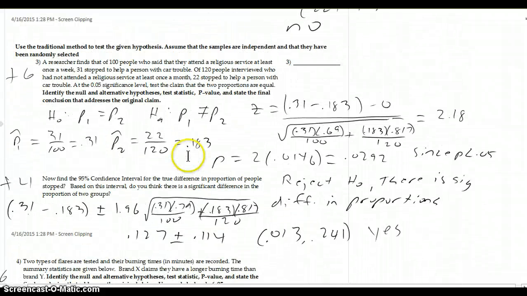Number 3, this is comparing two population proportions. So our null is that P1 is equal to P2, and the alternative is it's not. And this is if people go to a religious service, would they stop and help people, the proportions. So we calculate our z-stat here, we get 2.18, and if we look up 2.18 on our z-table, we get 0.0146, and it is two-tailed.